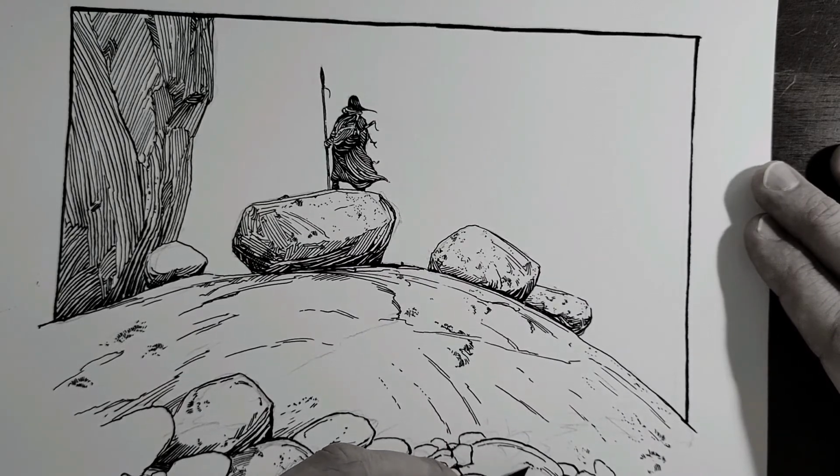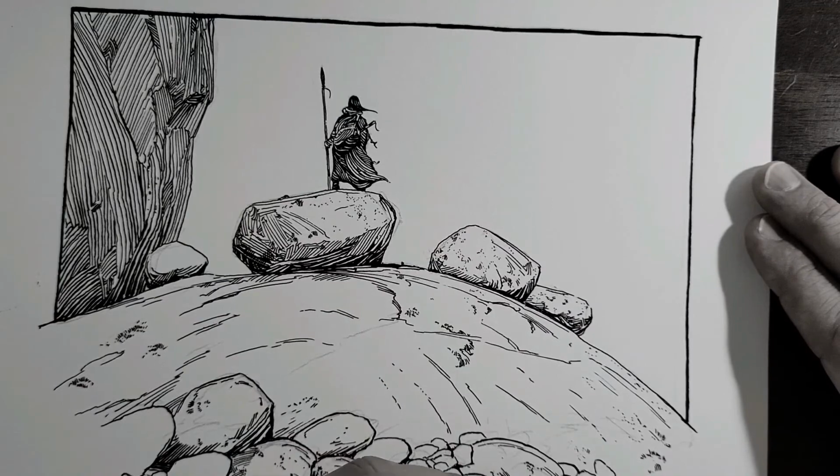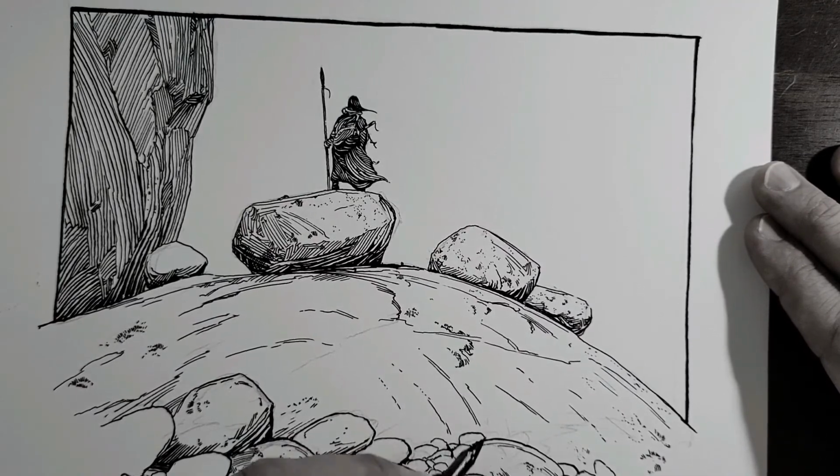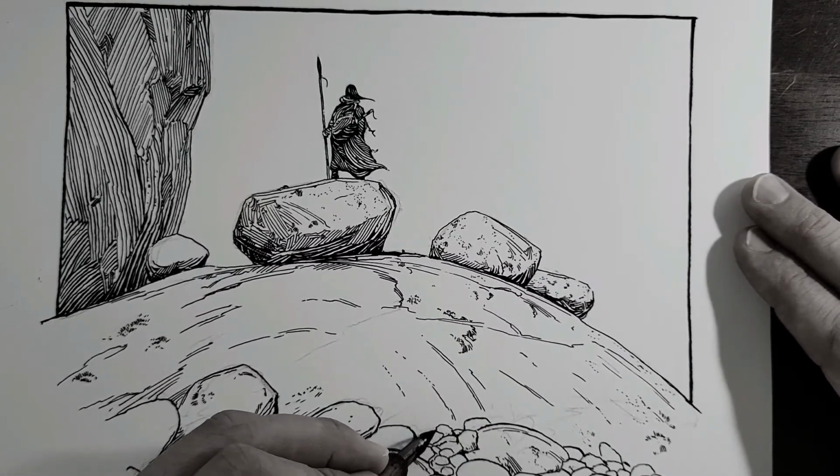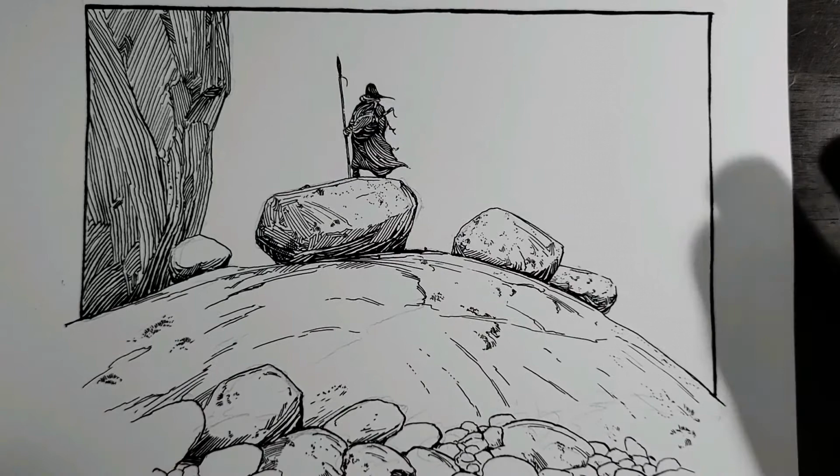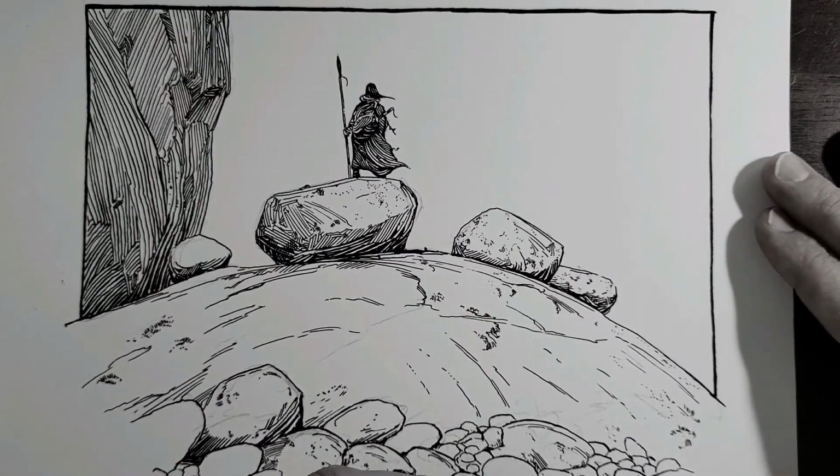But I think I've been able to at least give you a good sense of how I sketch and a little bit of the process. And I'd love to do more videos like this where I take you along for the ride as I draw something like this.